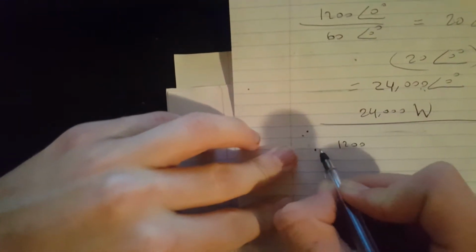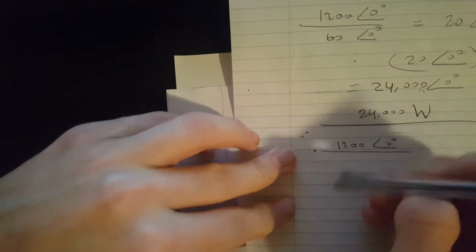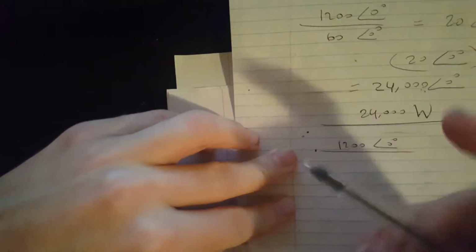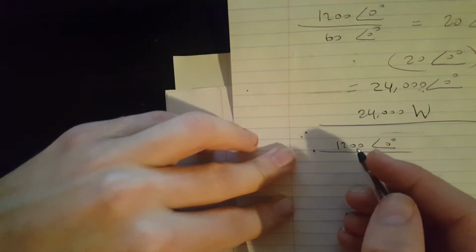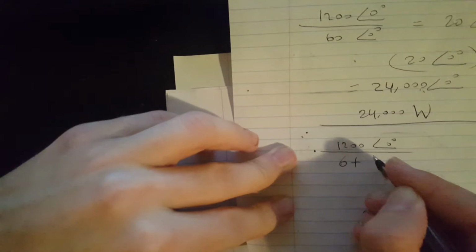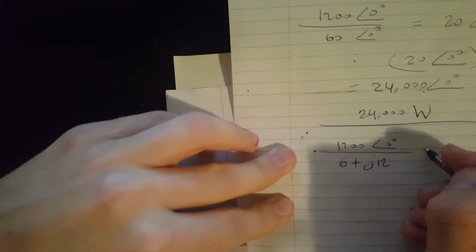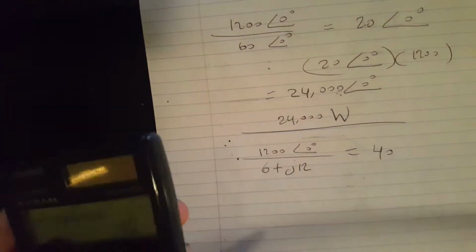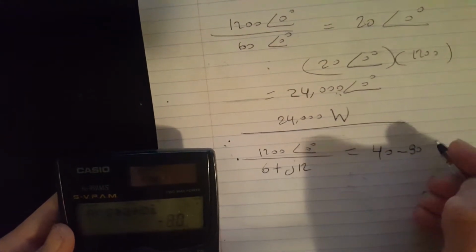Now we do the same thing. We say 1200 with an angle of 0, and we divide that by 6 plus j12. It's going to give us, in rectangular form, 40 minus 80j.